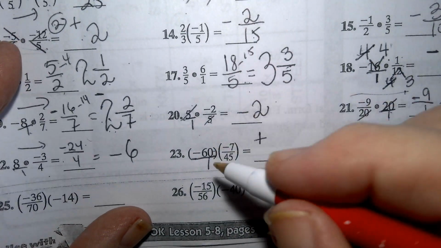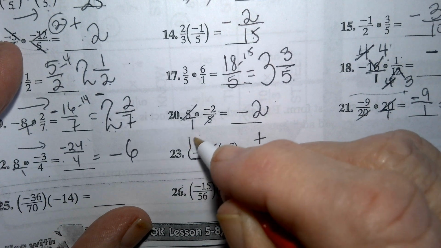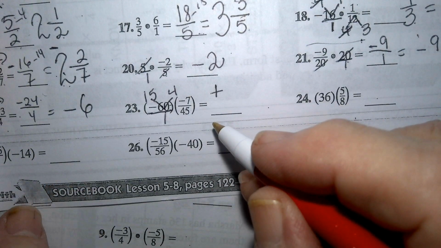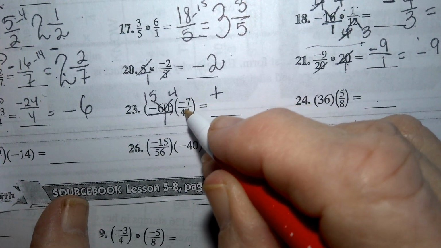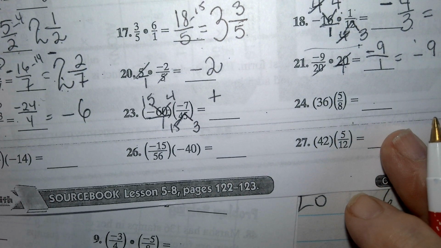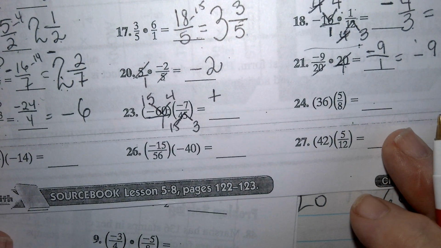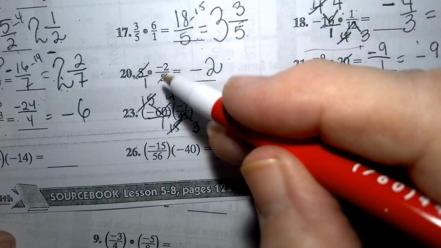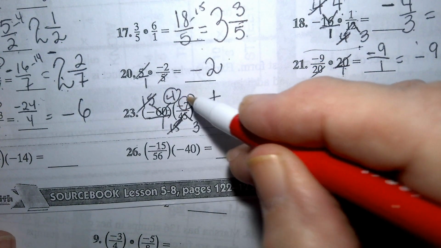So that's how I'm going to break this up. I'm going to make this a 15 times 4. And how are we going to break up the 45? 15 times what? 3. 15 times 3. And then do you see anything that's going to cancel off? The 15. The 15. 15 divided by 15. And so let's see what we have left.